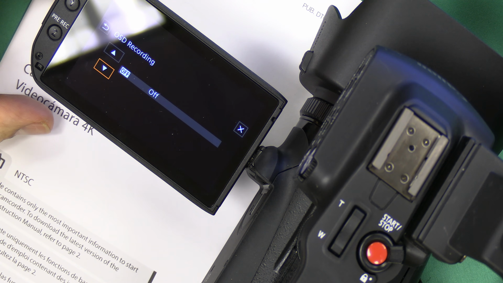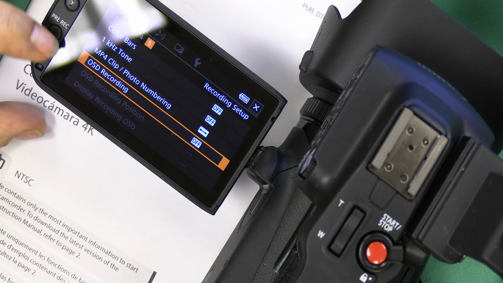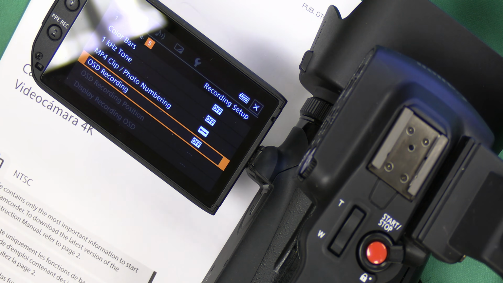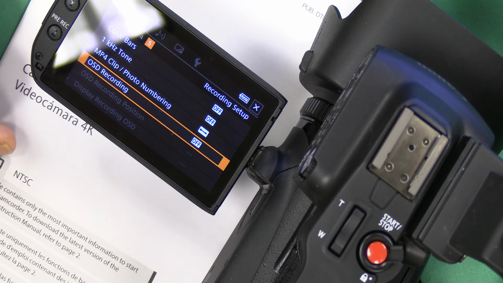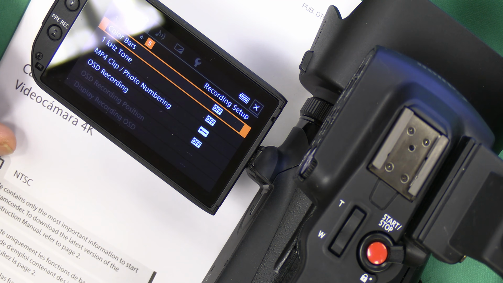Oh, I'm sorry, not the footage. You would see the time and date stamps on the recording itself, like you might see on a security camera, so you'd be able to know when something happened and what time it happened. But we don't want that because that's not the function we're doing.